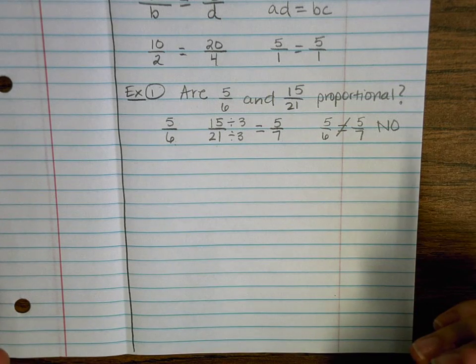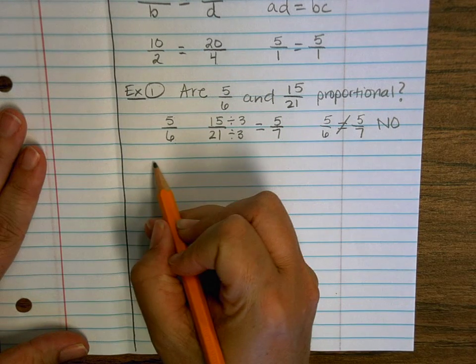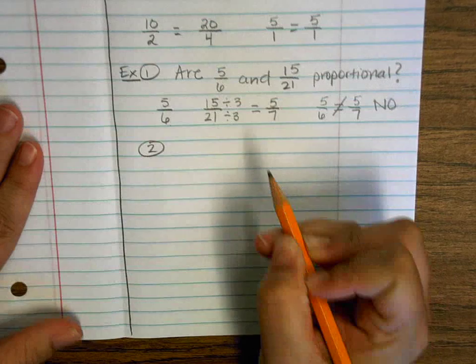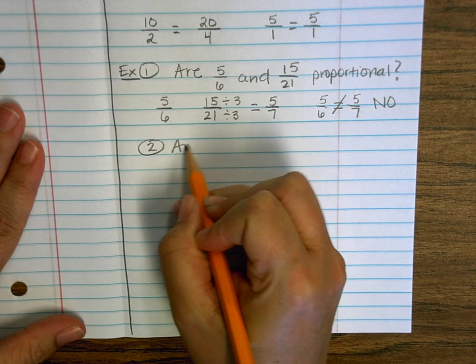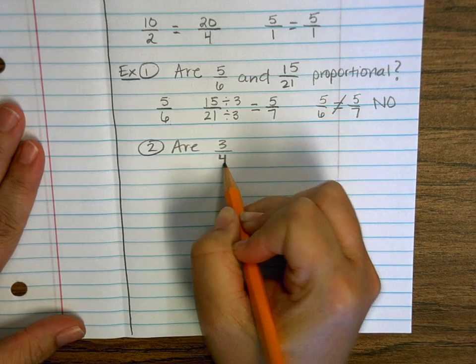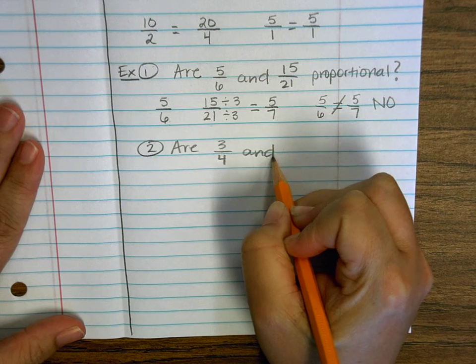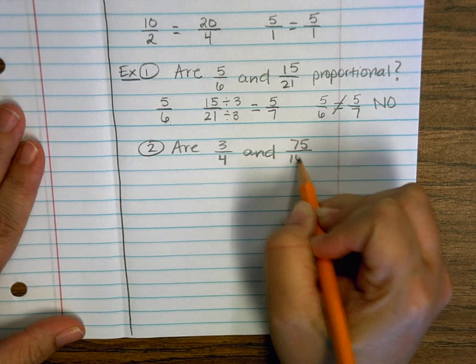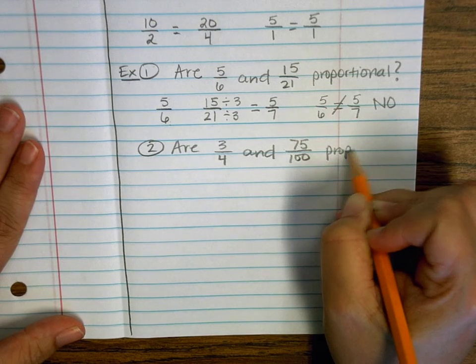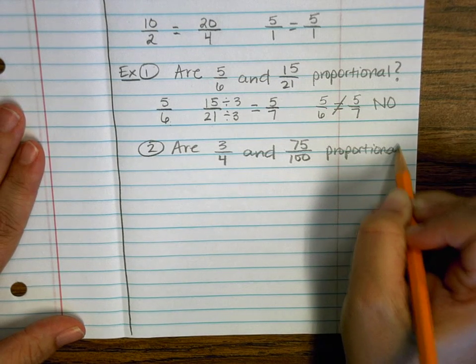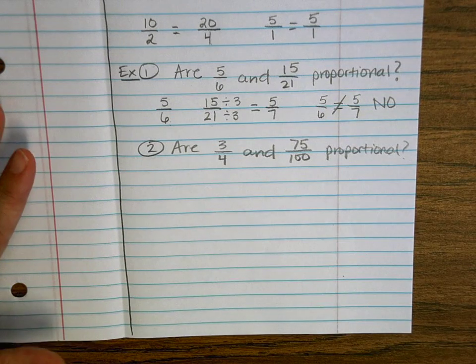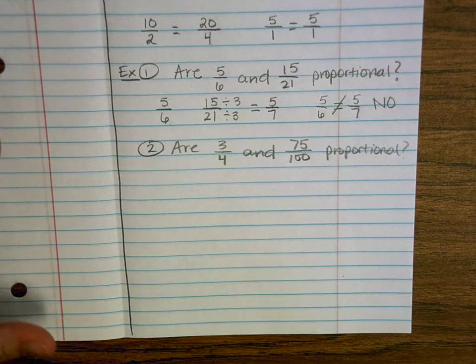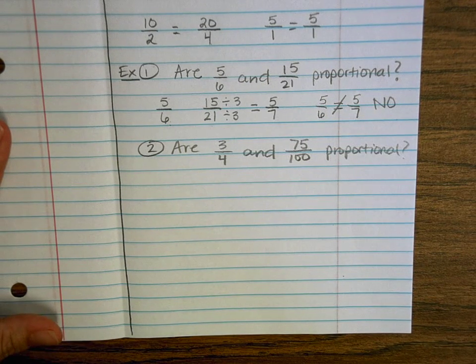All right. Let's do one more. So this is example 2. Are 3/4 and 75 over 100 proportional? Yes. Oh, that was fast. You already know? Who says yeah, they are? Some people are still thinking about it, huh?